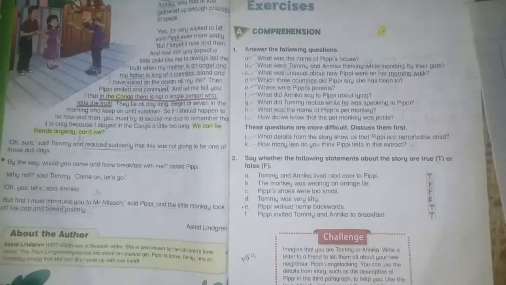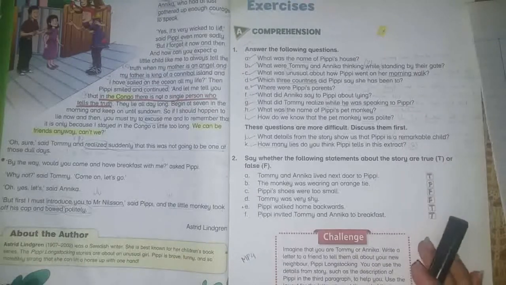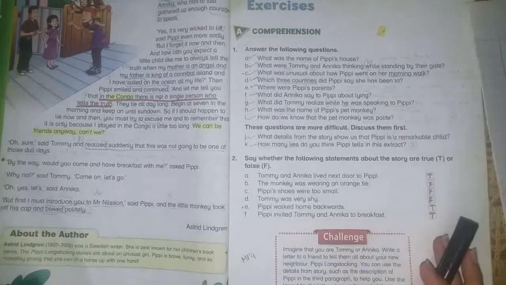Because he took off his cap and bowed politely when Pippi introduced him to Annika and Tommy.